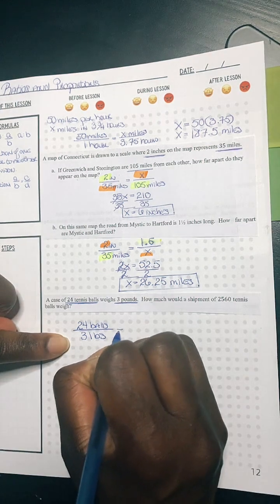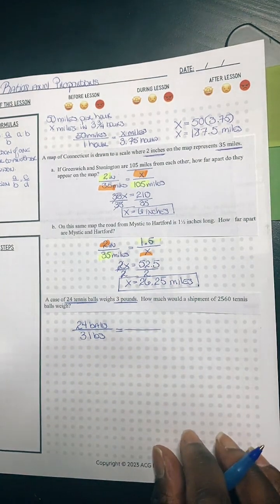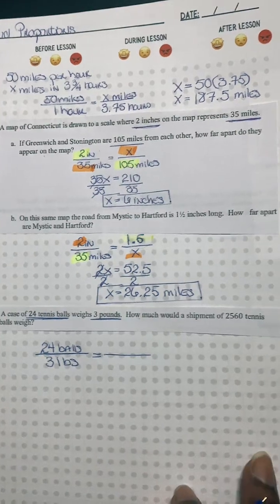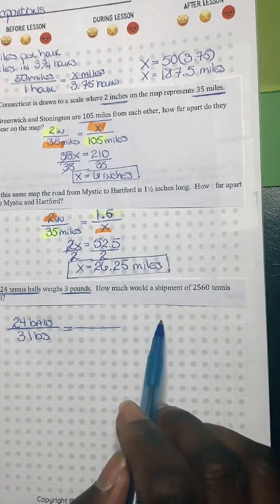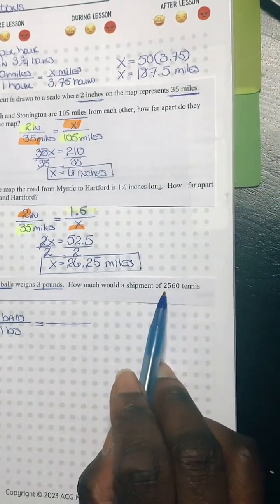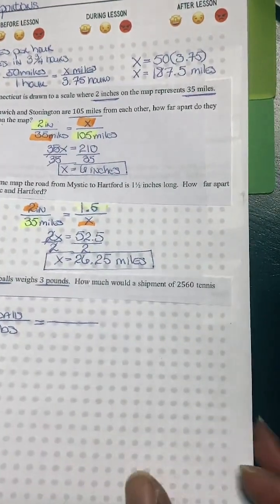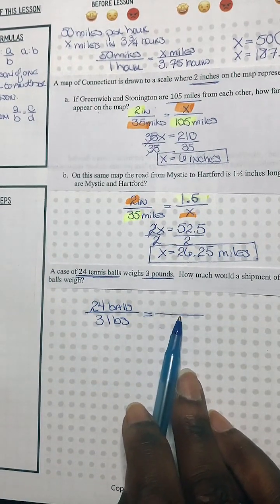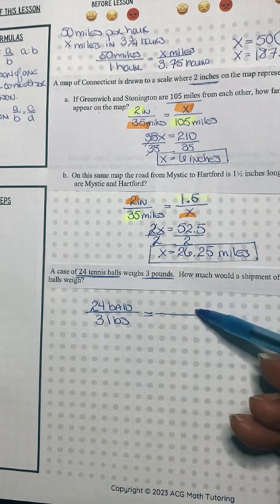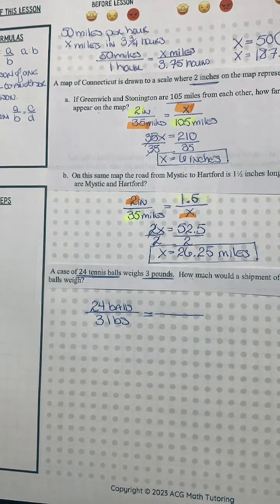So now I need my other ratio. So what they're giving me is the 2,560 tennis balls. So in the second ratio, where should I put that 2,560? Should it go in the numerator or the denominator? You can say N for numerator and D for denominator, or you can say top or bottom.